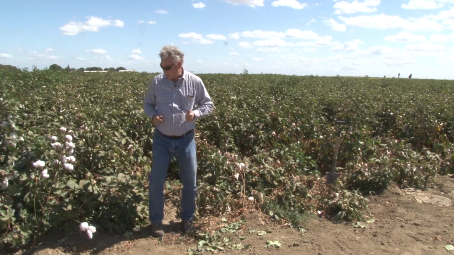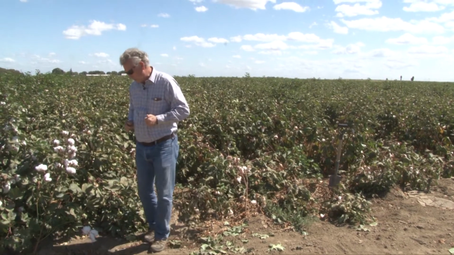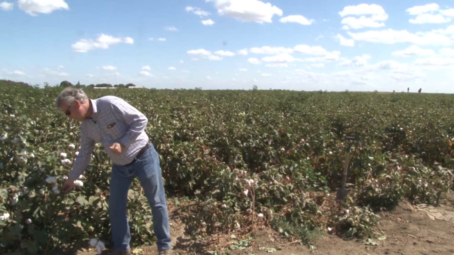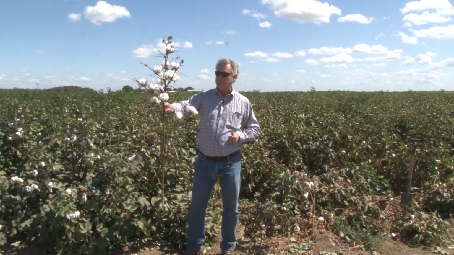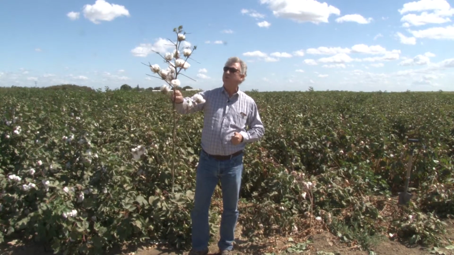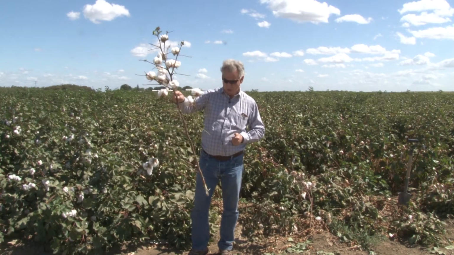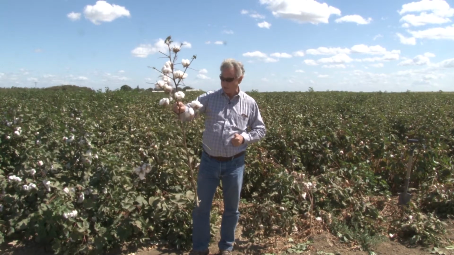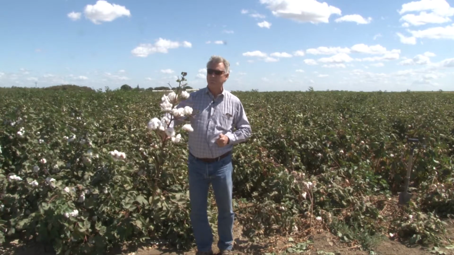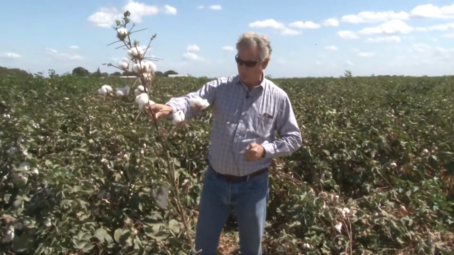So I went ahead and pulled a couple of plants, and I'm going to talk a little bit about plant development and structures here. We're in mid-September, and by this time next month this crop will be harvested. As you can see, most of these cotton bolls are opened.